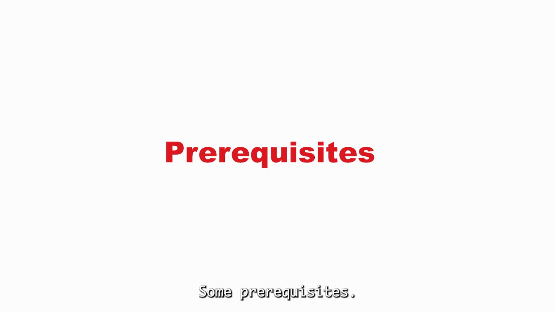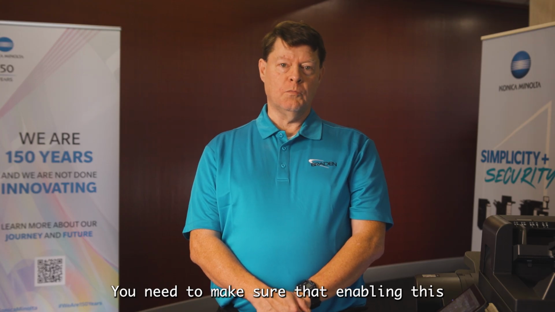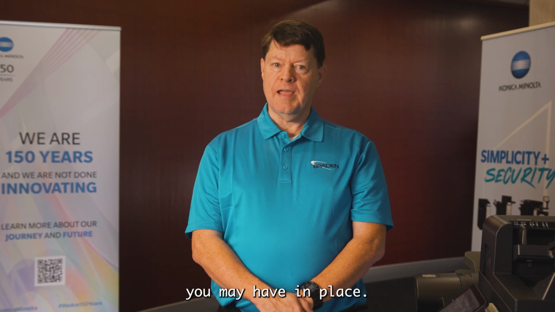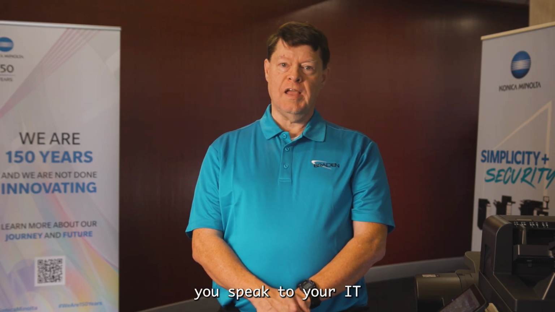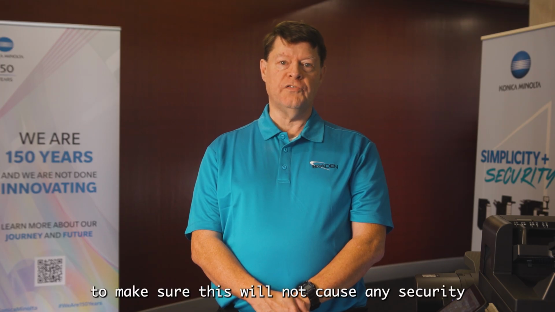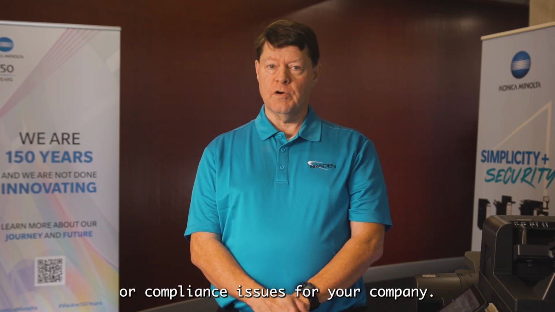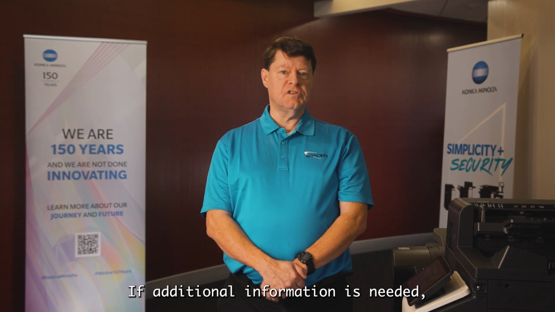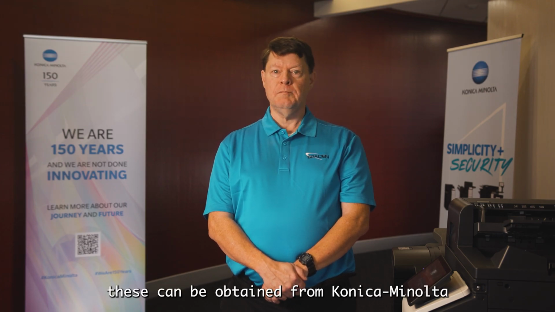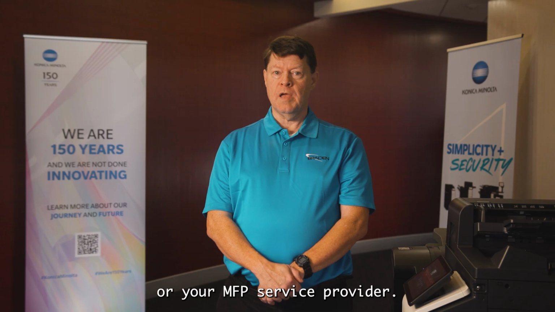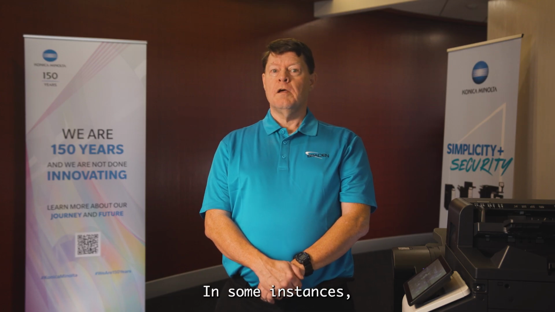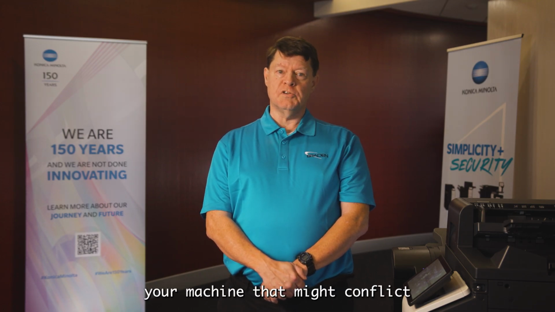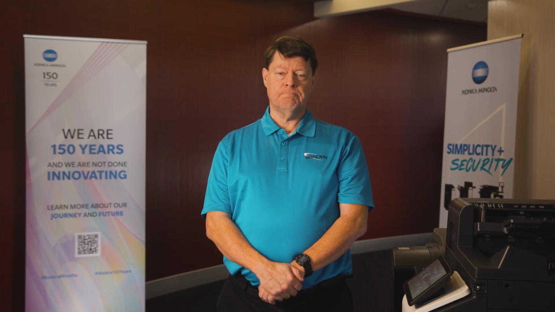Some prerequisites. You need to make sure that enabling this will not interfere with any current workflows you may have in place. You will also want to make sure you speak to your IT and security team to make sure this will not cause any security or compliance issues for your company. If additional information is needed, such as the white papers, these can be obtained from Konica Minolta or your MFP service provider. You will also want to reach out to your MFP service provider. In some instances, specialized firmware may be used in your machine that might conflict with Marketplace.